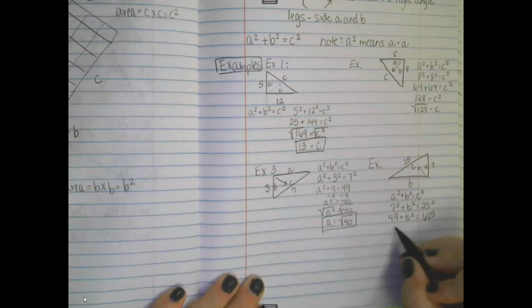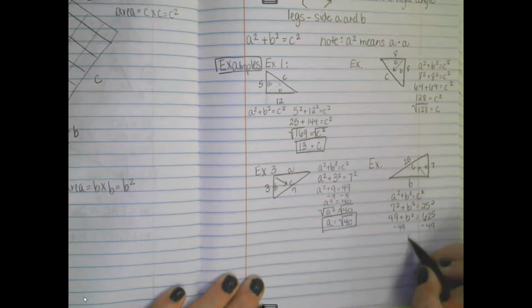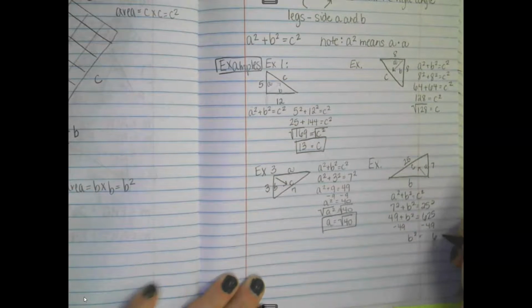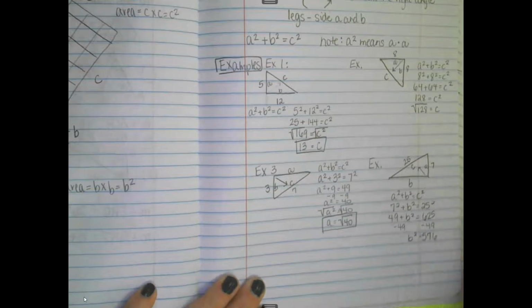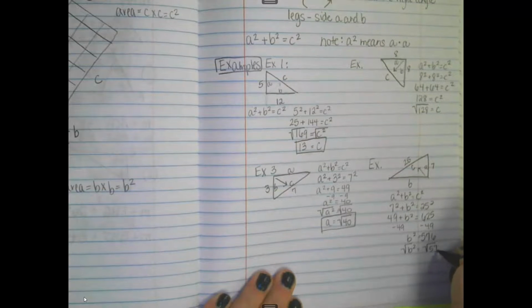I want B by itself, so I'm going to subtract 49 from both sides. It's 576. So I'm going to do the square root of both sides. So B squared, square rooted, 576 square rooted.